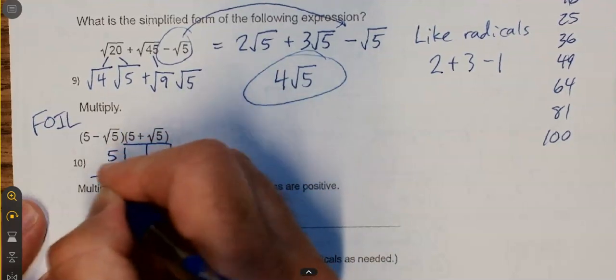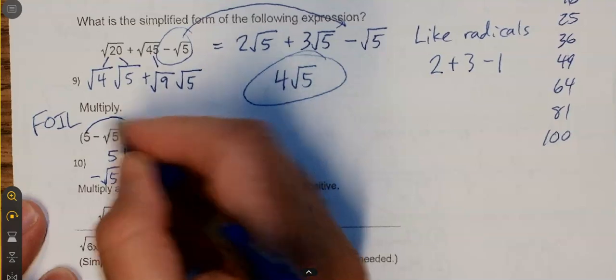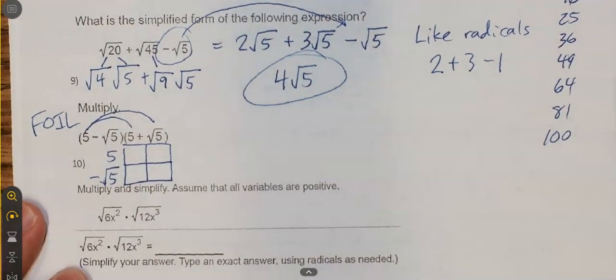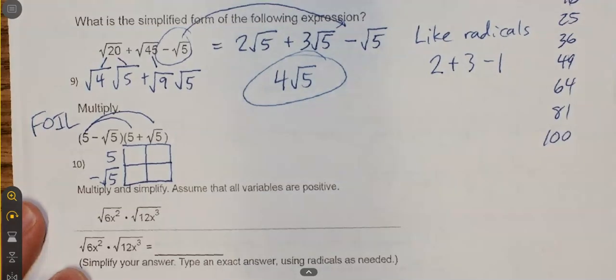Whether it's drawing arrows, if it makes more sense to you to draw arrows, then do that. I'm going to do the box. Take a few seconds. Figure out what you get.